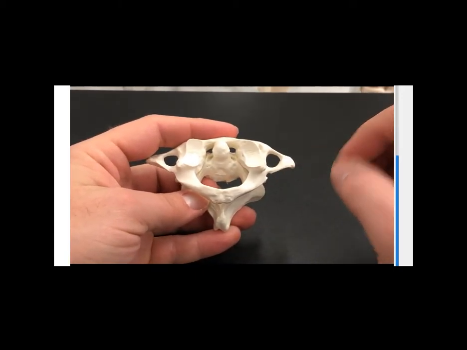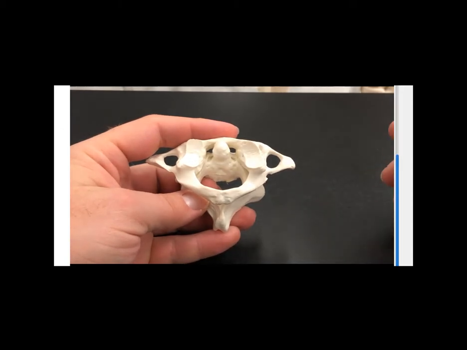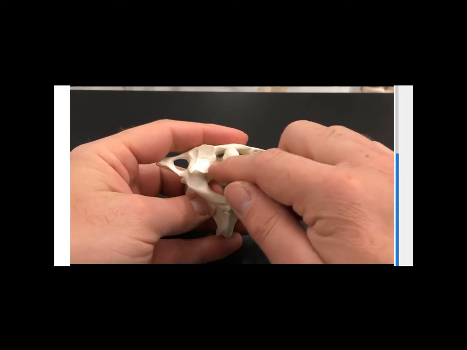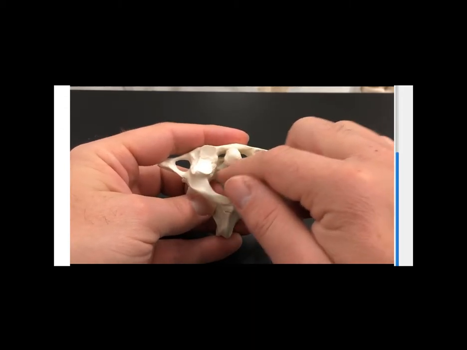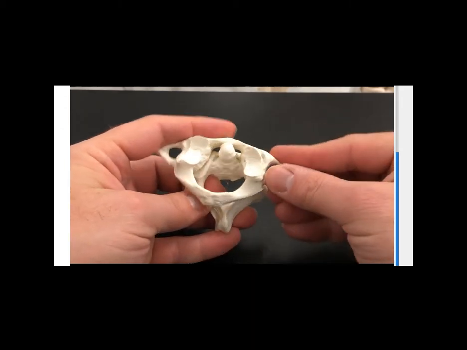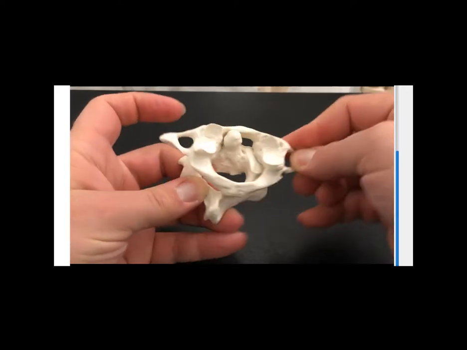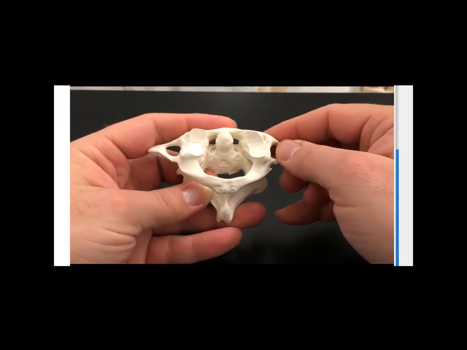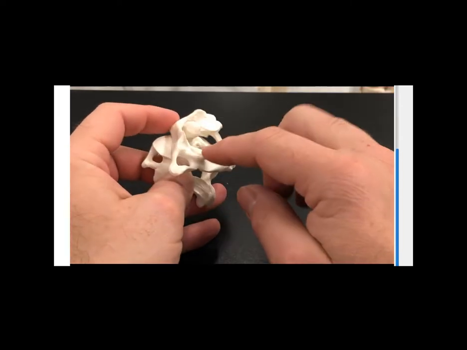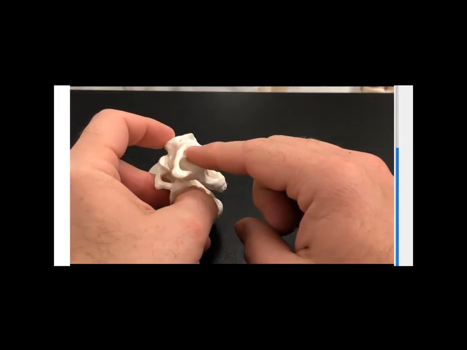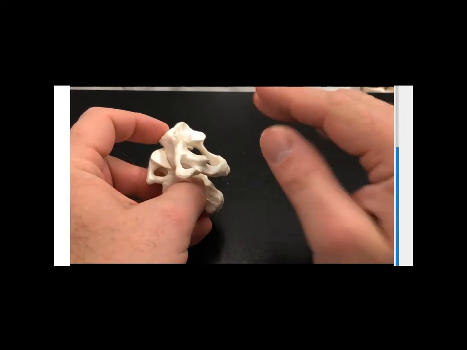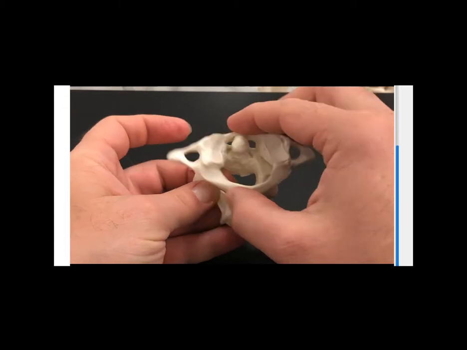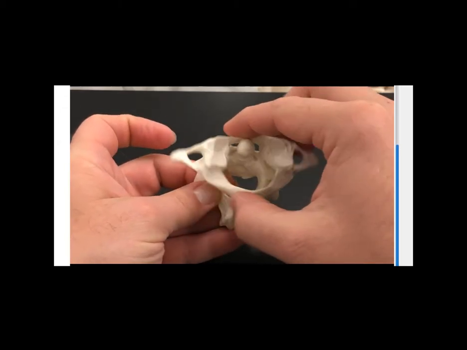Okay, so we talked a little bit about pivot joints in lab this week, for those of you who were there. Basically, you've got a ring-shaped ligament called an annular ligament that runs around this thing, and that allows this bone to swivel on top of the bone below. Okay, so the joint between the atlas and the occipital bone allows you to nod your head up and down. The joint between the atlas and the axis, that pivot joint, allows you to shake your head left and right.